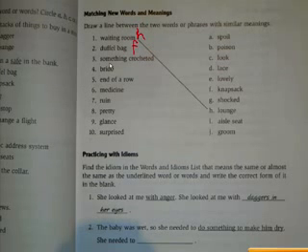3, something crocheted. What could it be? What does it mean? A, B, C, D. Something crocheted, it is what? Lace. Lace is number D. Something crocheted, lace.